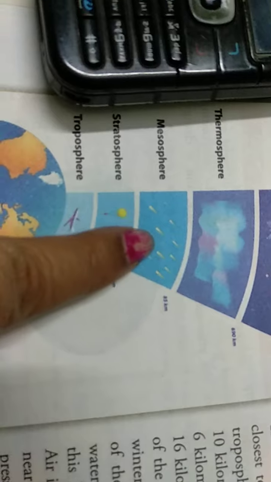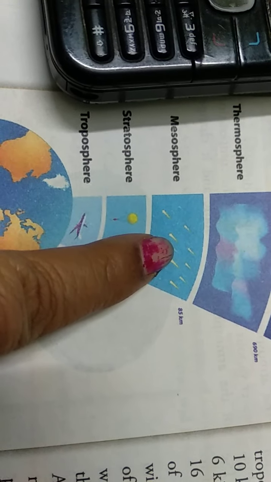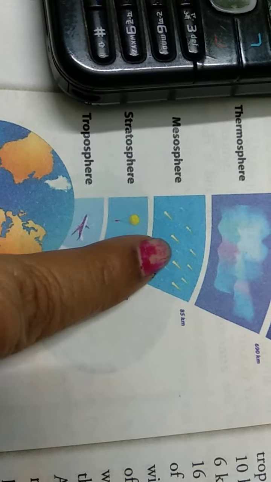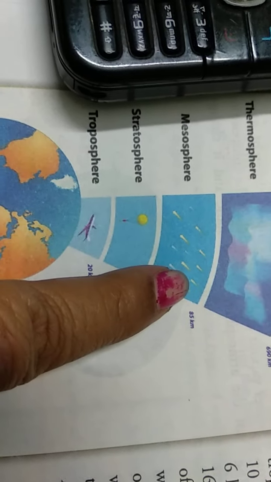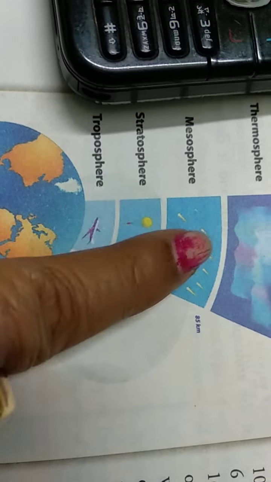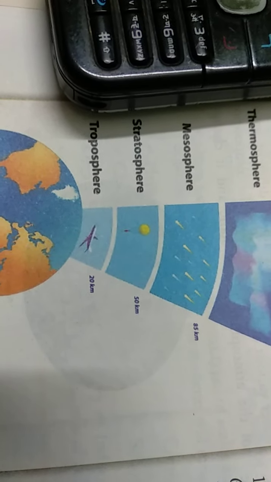Next is the mesosphere, the layer after the stratosphere. It starts at 50 km above Earth's surface and goes up to 85 km high. In the mesosphere, the temperature becomes colder with higher altitude. The mesosphere has the coldest temperature in the atmosphere, dipping as low as minus 120 degrees Celsius.